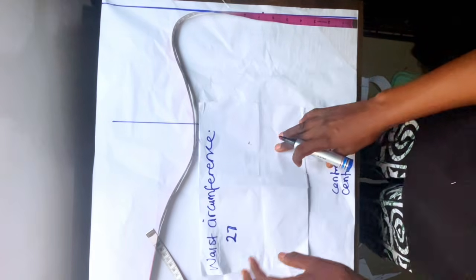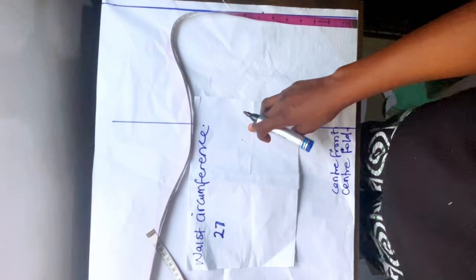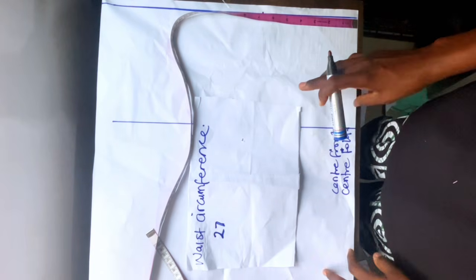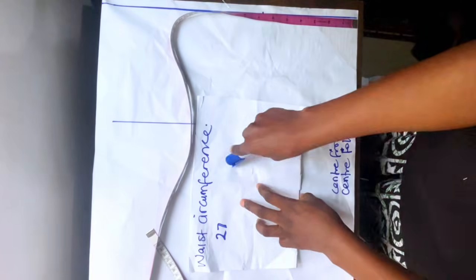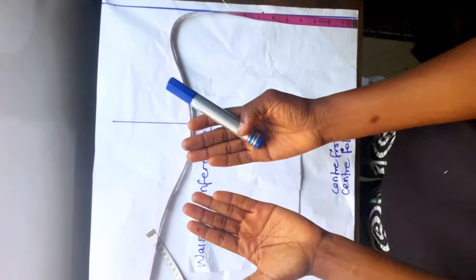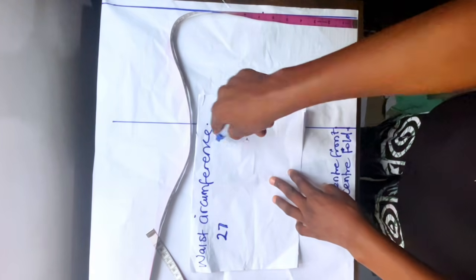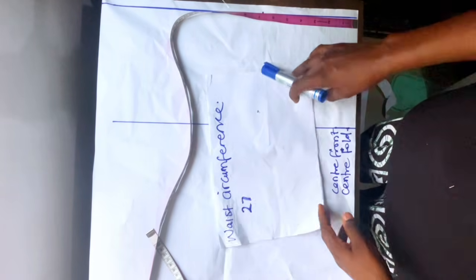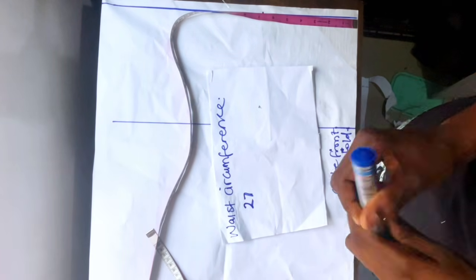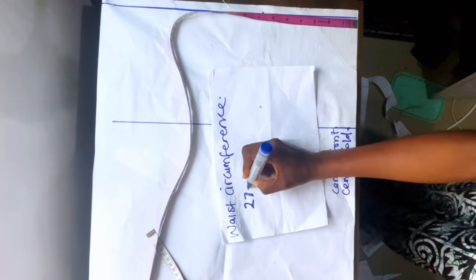It only makes sense to divide, because we've said that the front panel is one part of the body and the back panel is another part of the body. So that's one divided into two, that makes it half. And when you now divide half into two again, that makes it 1/4. So you divide the panel into 1/4. That is why we're going to be dividing our round measurements, our circumference measurements, into 4.